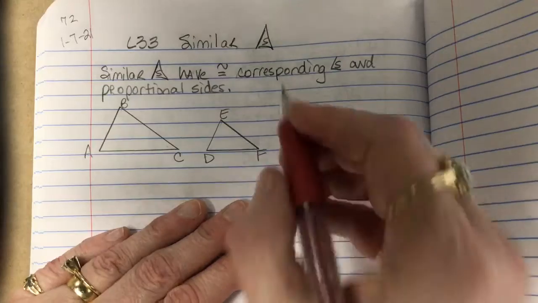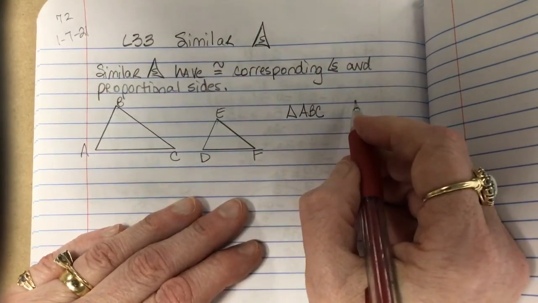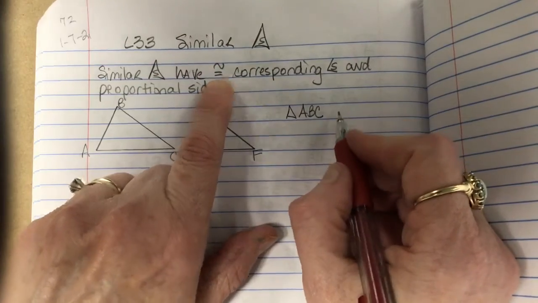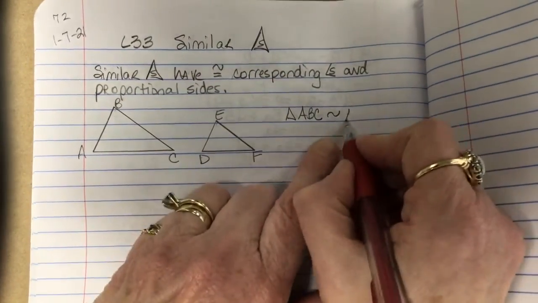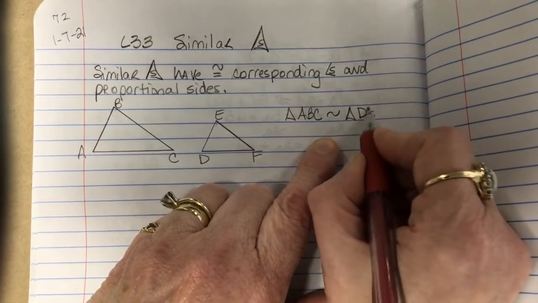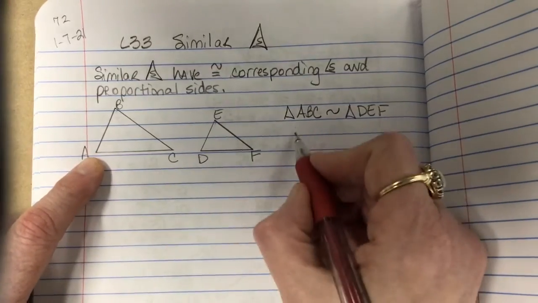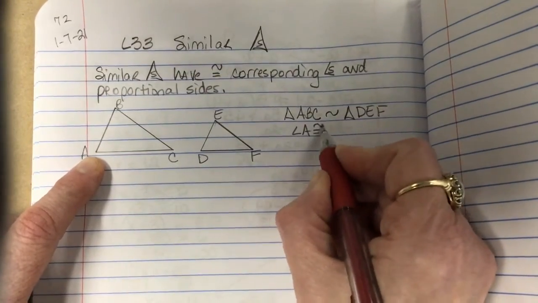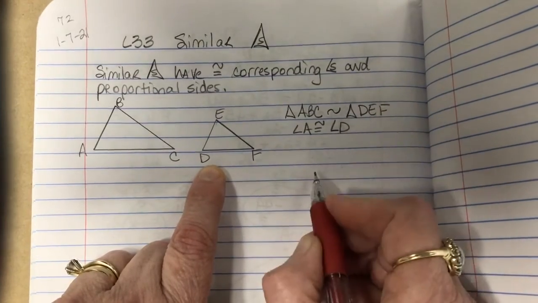So here's the notation. Triangle ABC. Now look at the symbol. This is the symbol for congruent. The symbol for similar is just one squiggle, to triangle DEF. Now that's automatically going to tell you which angles match up. Angle A is going to be congruent to angle D. They have to be the same measure.